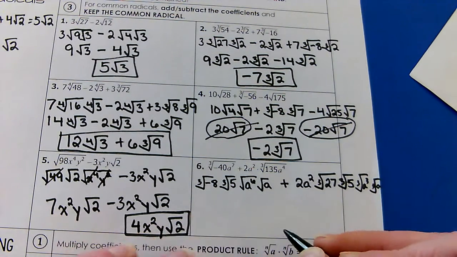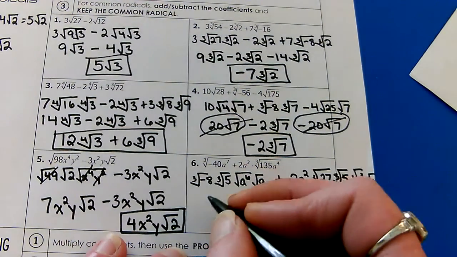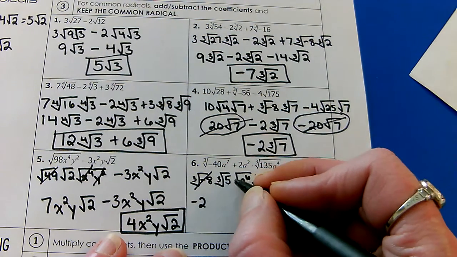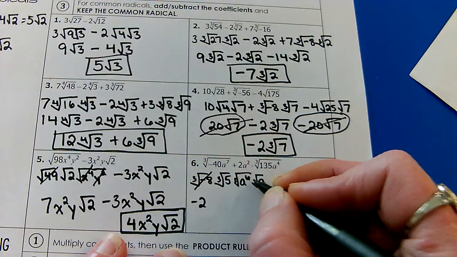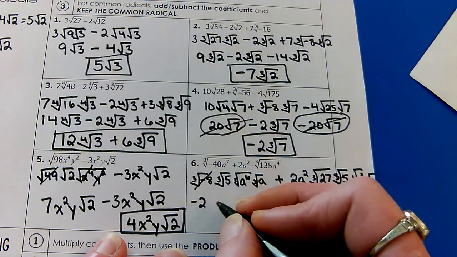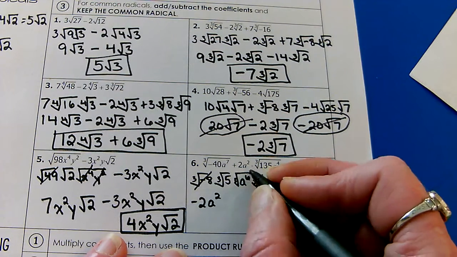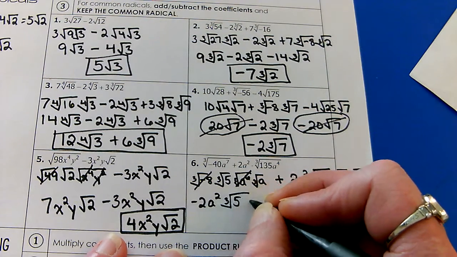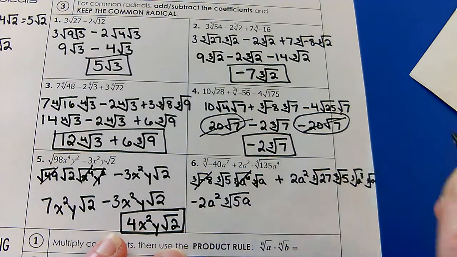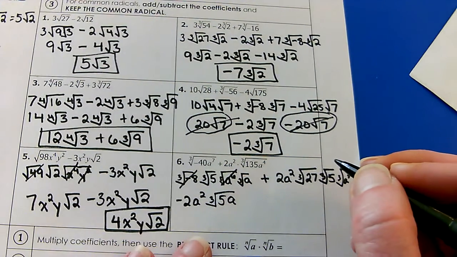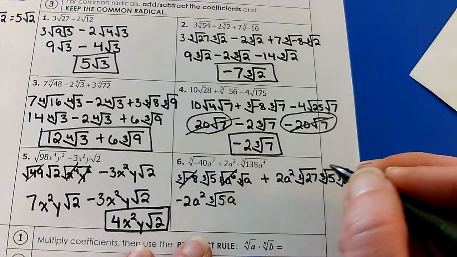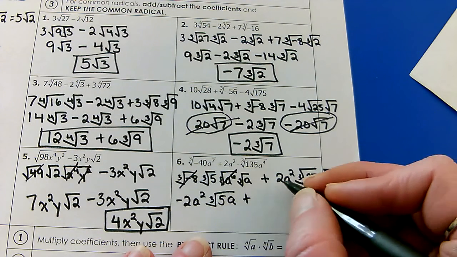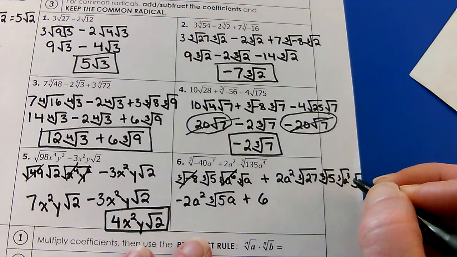Oh, I'm running out of room. Cube root of negative 8 is negative 2. Cube root of a to the 6, I forgot my cubes there, is going to be a squared. What's left under the cube root is a 5 and another extra a. Over here, the cube root of 27 is 3. 3 times 2 is 6.